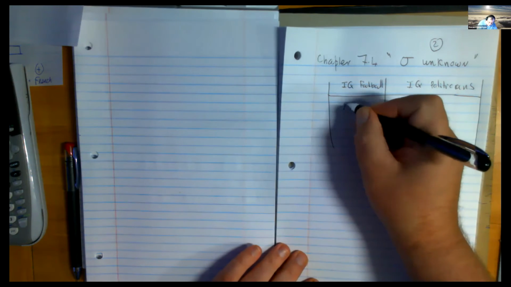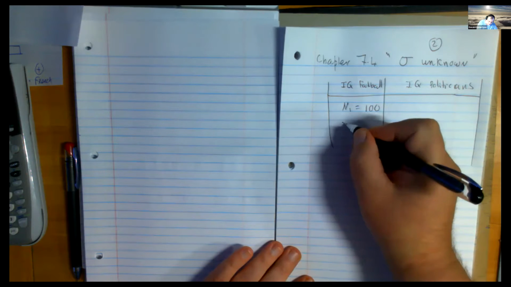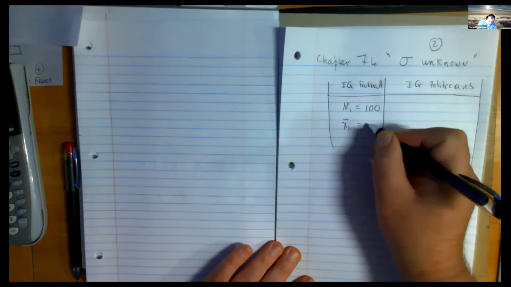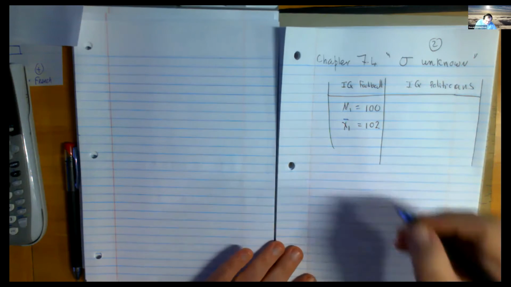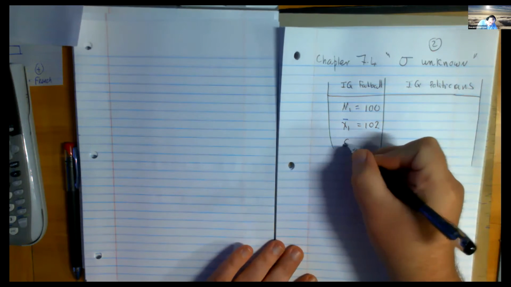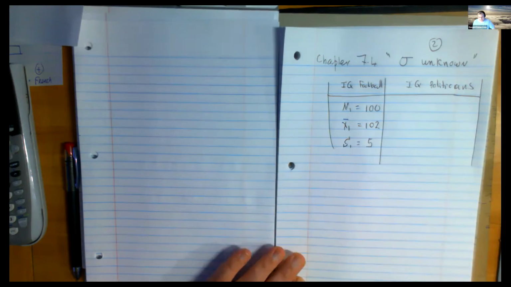So they found 100 people who play American football, and they found that their IQ was 102. And they also got the sample standard deviation, and it was 5.